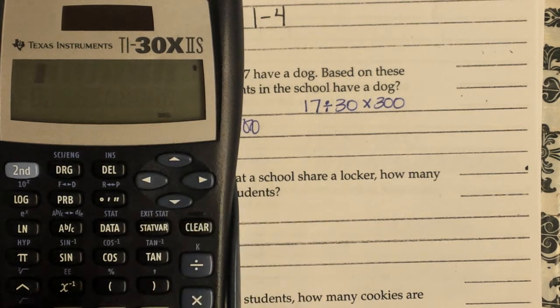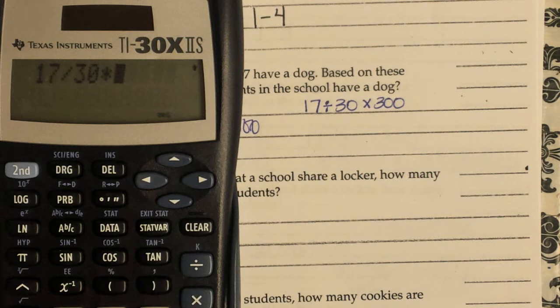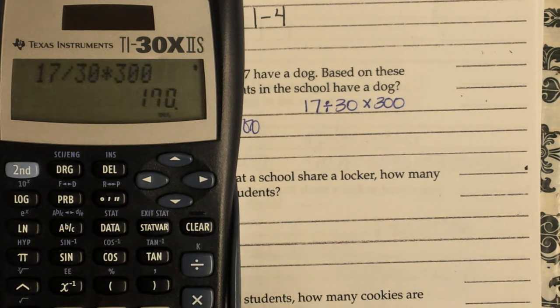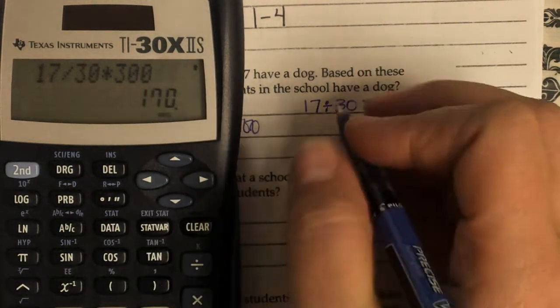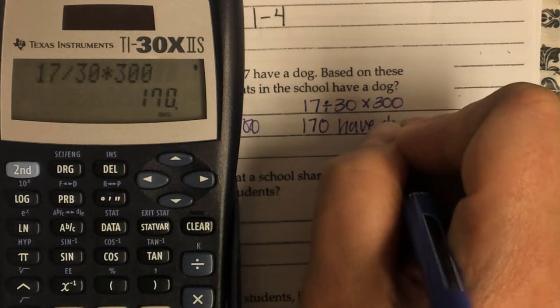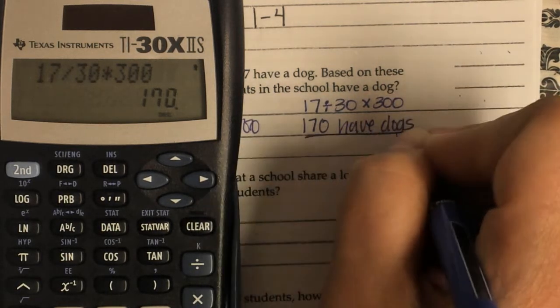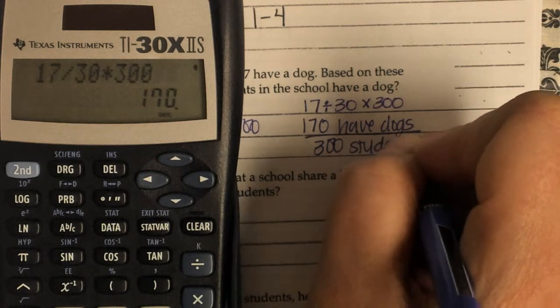You can even type it in all at one time. 17 divided by 30 times 300. You don't have to hit equals. So our new answer is not just 170, it's 170 have dogs out of 300 students.